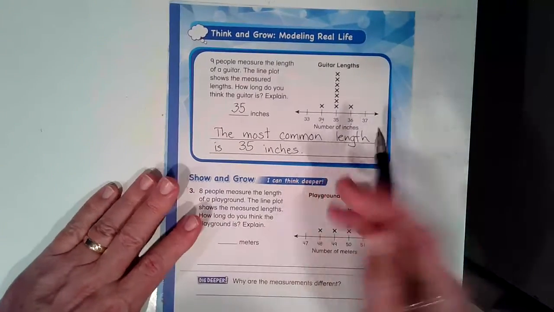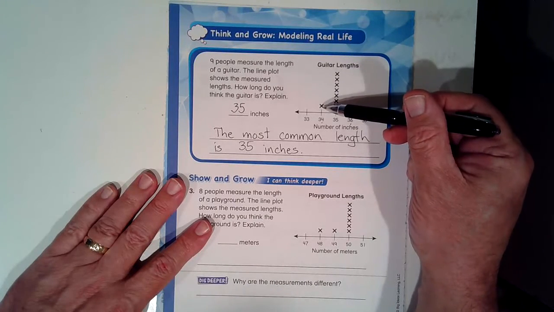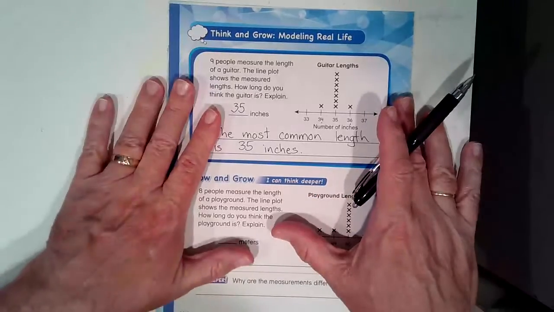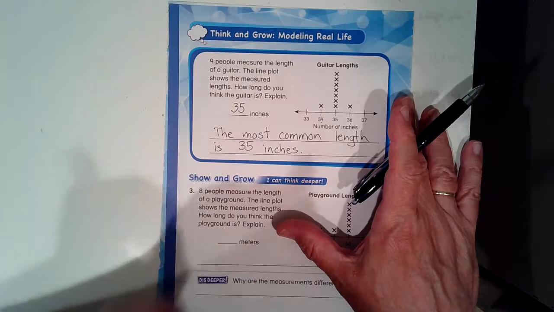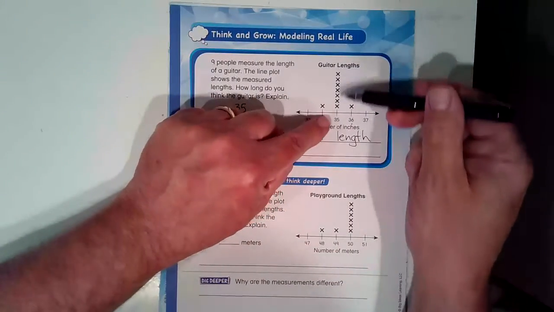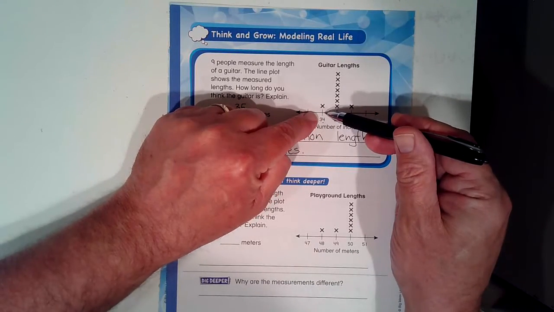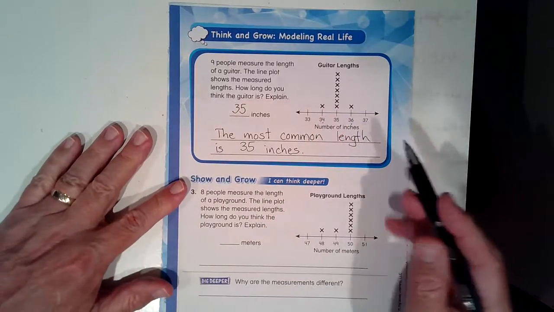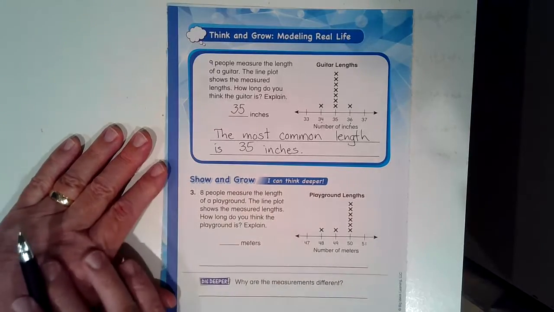It is possible that all of these people got it wrong and only one person got it right. But when we are talking about math and we are looking at information, you can usually guess that if this many people say that the answer is 35 and only one person said 34 and only one person said 36, it is most likely that this is the correct answer.